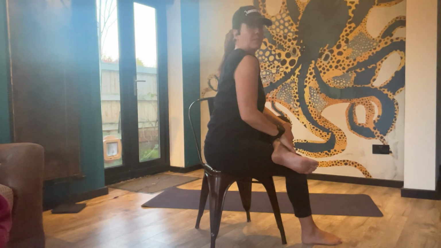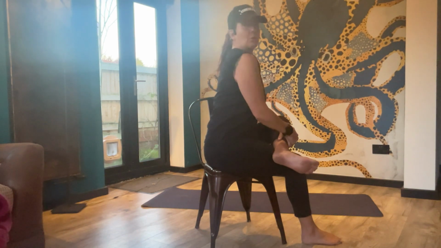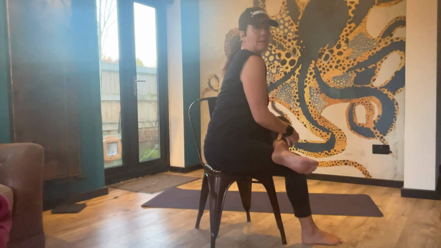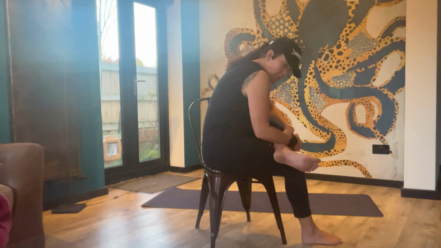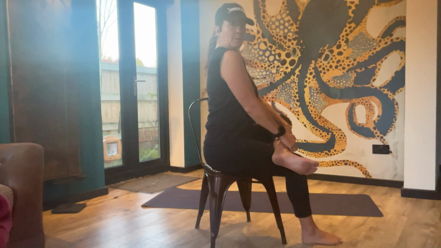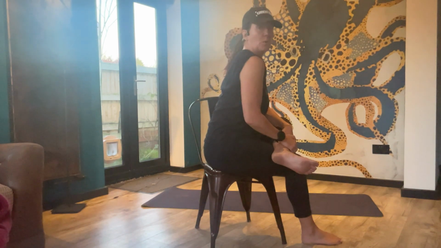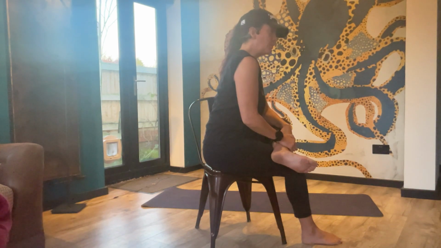Then when I hinge forward, I'm trying to take my belly button up and over my leg, rather than just collapsing in my spine. So if you can, lift your belly button up and hinge forward. You're going to get a much deeper stretch into that side of your hip.